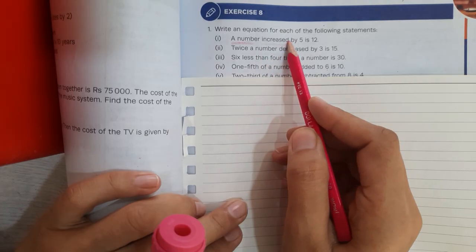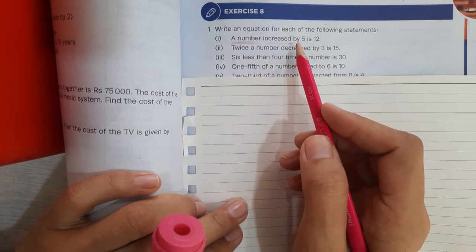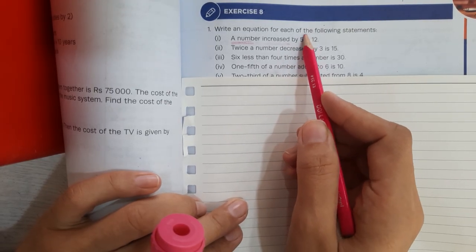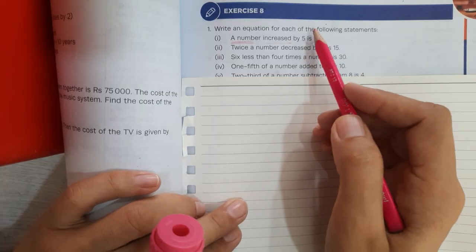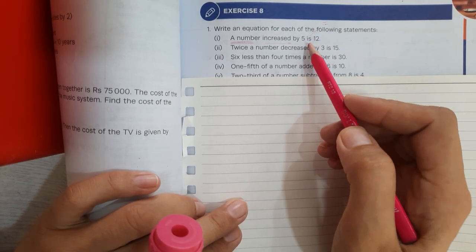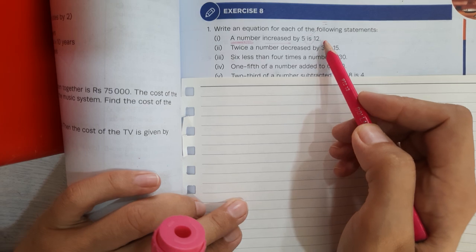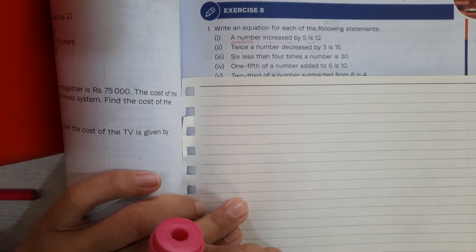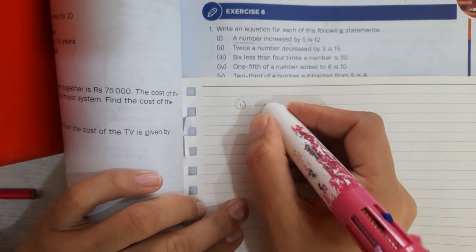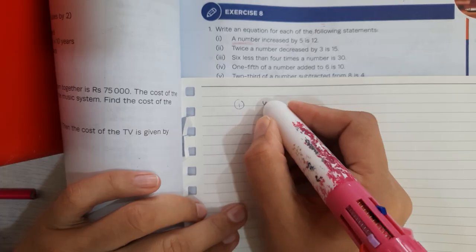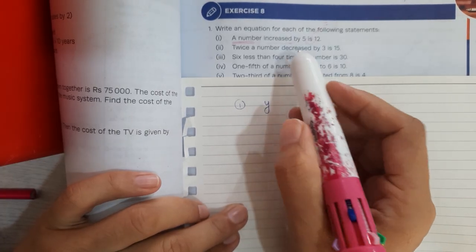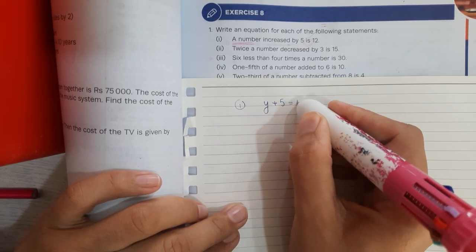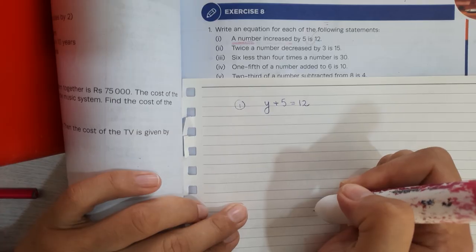Now it's increased. How is a number increased? By adding something to it, right? So that means plus. By 5 is. Normally in statements, is means is equal to. So wherever you see is, it means the equal sign. Is 12 means the result is 12. So let's try to write this in algebraic form. For example, that number is y, increased by 5, so 5 is added to it, increased by 5 is 12. That's how you write it.